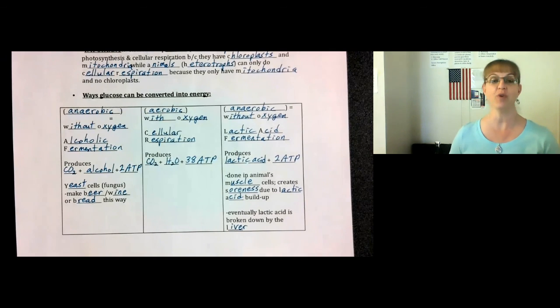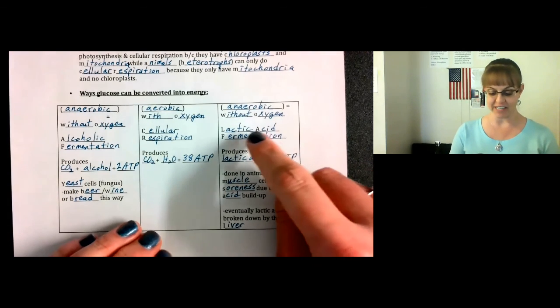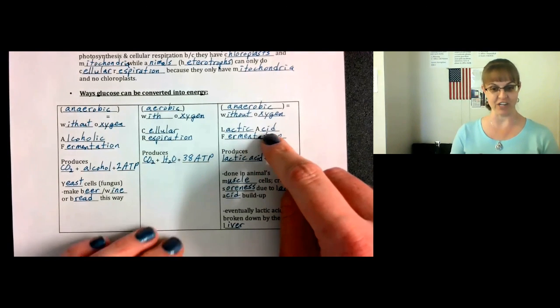When you first start to exercise, you are doing aerobic cellular respiration because you haven't run out of breath yet. You have plenty of oxygen to use, and you are making 38 ATP from the sugar. But once you get out of breath, then you have to do anaerobic respiration without oxygen. So your body does lactic acid fermentation.